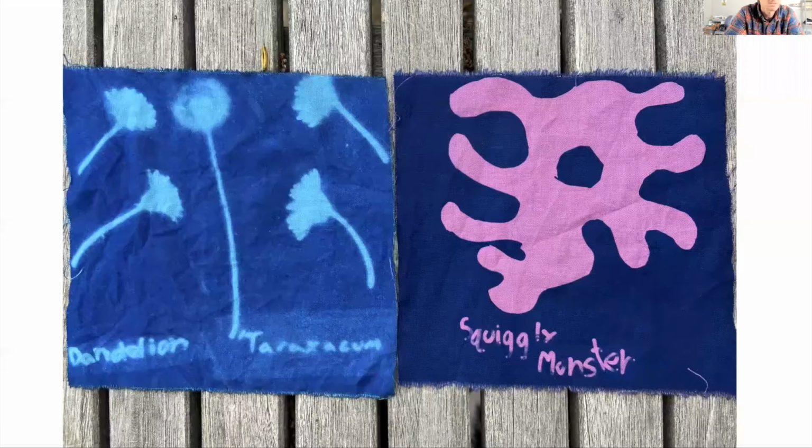So first of all, yesterday, Squiggly Monster and TACoS axiom. As you can see, Squiggly Monster has pretty hard, solid lines, a sharp image. That was done when there was direct sunlight out there. It was a pretty good exposure, not much light coming through to the pink cloth, whereas the TACoS axiom was a much cloudier day, much softer image.